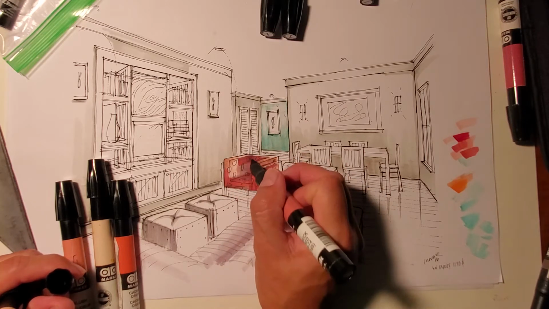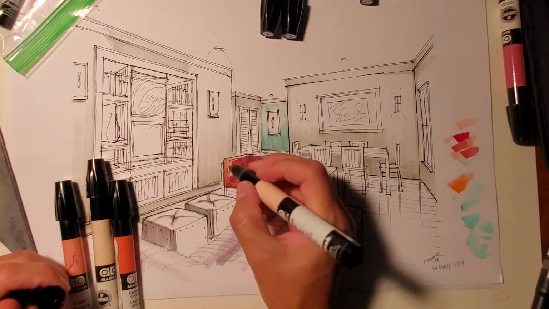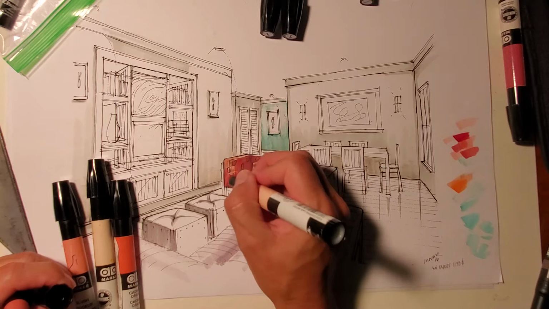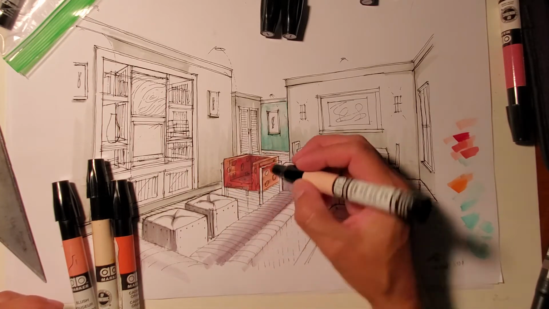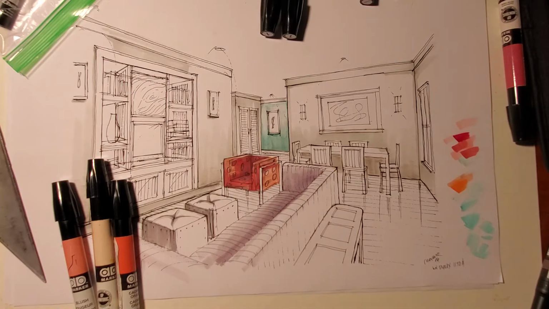And since I had that gray there, this is gonna make it darker on this side, just by doing this. And I'm gonna see if it bleeds. Yeah, it bleeds a little bit there. Good. There you go. And I'm gonna leave those hot spots there. It's okay. I'm gonna leave it just like that.